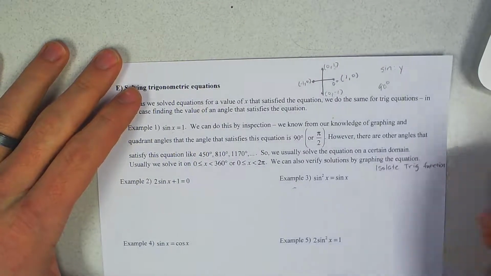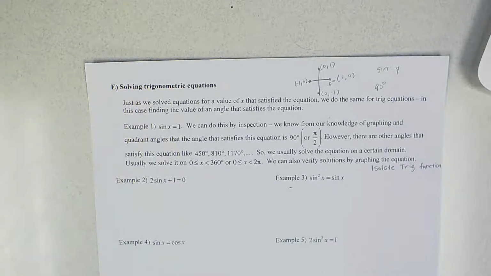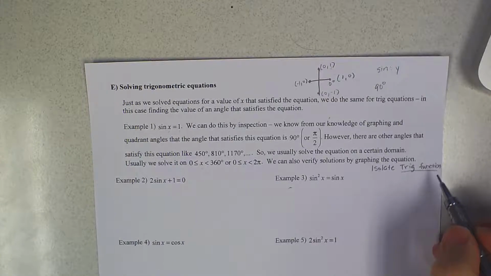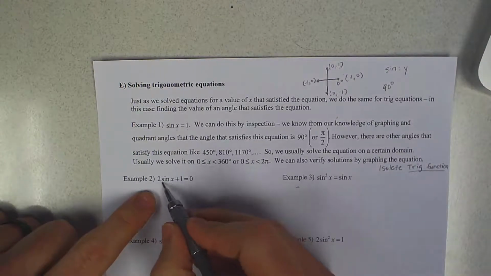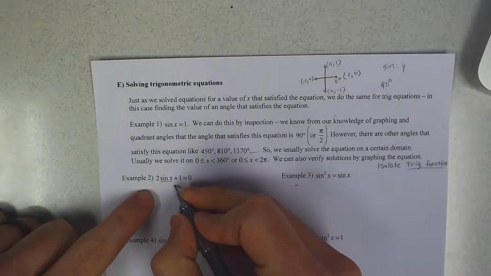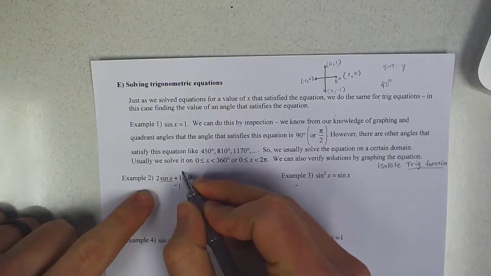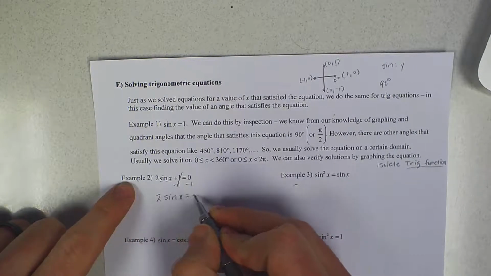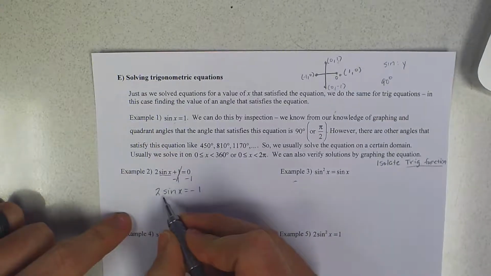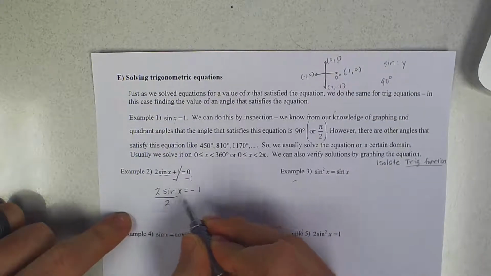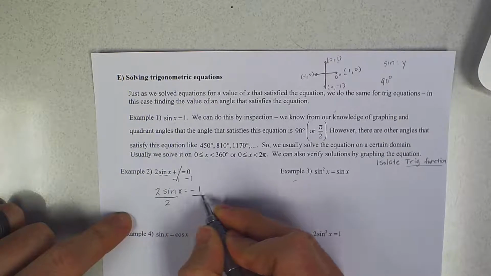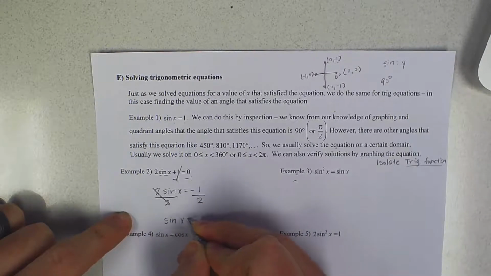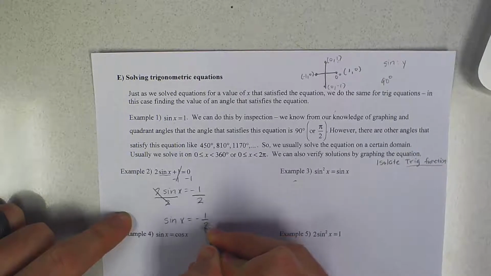So just like before, when solving equations we would want to isolate the variable. Well, here we're isolating the trig function. So here we want to isolate sine x. So first thing, subtract 1. We get 2 sine x is equal to -1. From there, we would divide everything by 2 in order to isolate the trig function. So we have sine x is equal to -1/2.